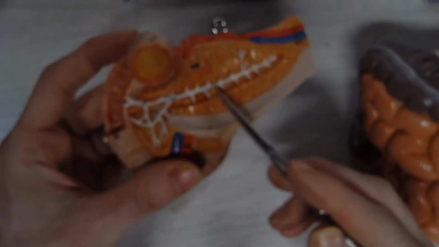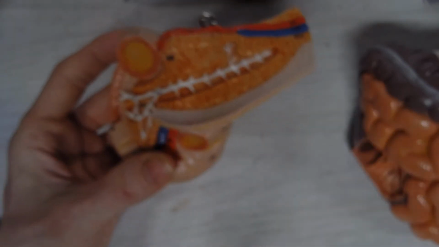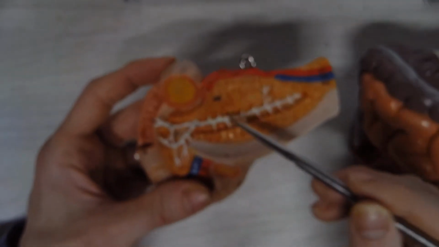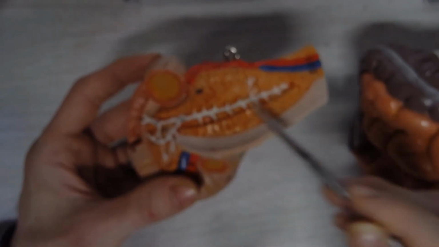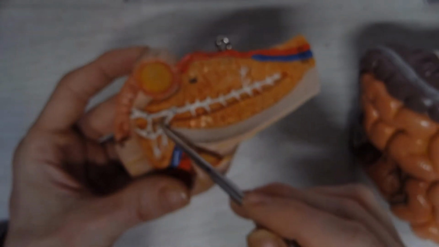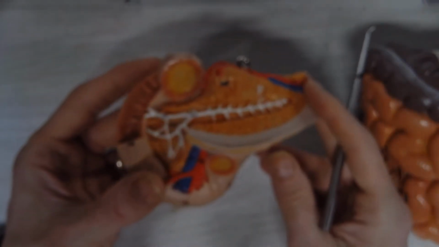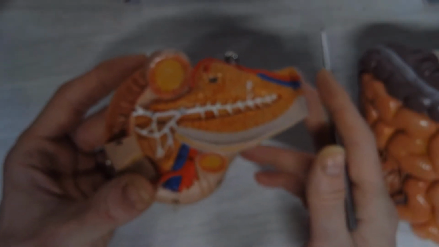Alright, next you have the whole duct system. To view the duct system here, you have the pancreatic duct right here, which is connected to the whole pancreas. This whole thing right here is the pancreas. Okay, so here's the pancreas right here, and the pancreatic duct. And this actually leads into the common bile duct, which I will show you on the liver very shortly here.